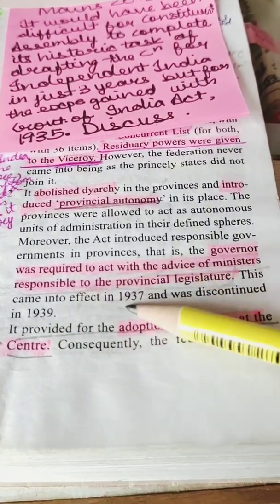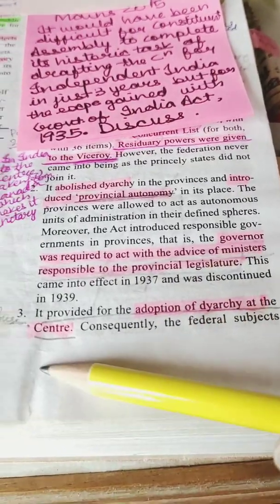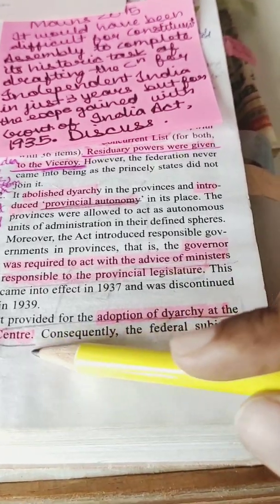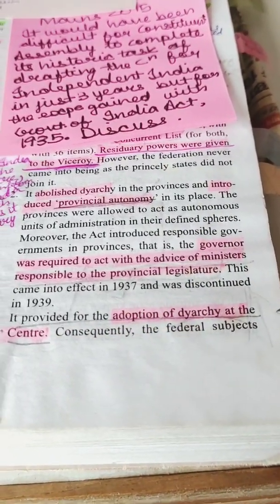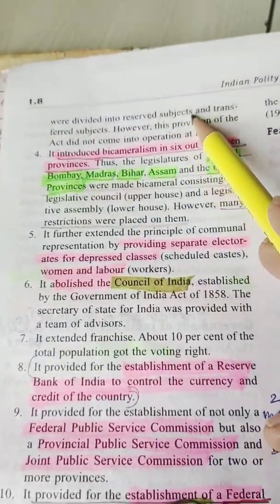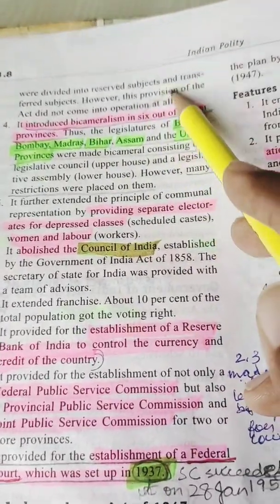However, it came into effect, but it was again discontinued. Then it provided for the adoption of diarchy at the center. So this act tried to bring the center control more of the powers of the center. However, this federal subject were divided, and reserve subjects were transferred subjects, but this provision did not come into operation. So this was not practiced.